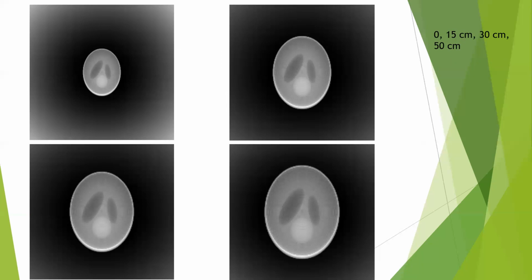These are the same experiments done for the Shepp-Logan phantom. We again see that the image is magnified and that there is edge blurring.